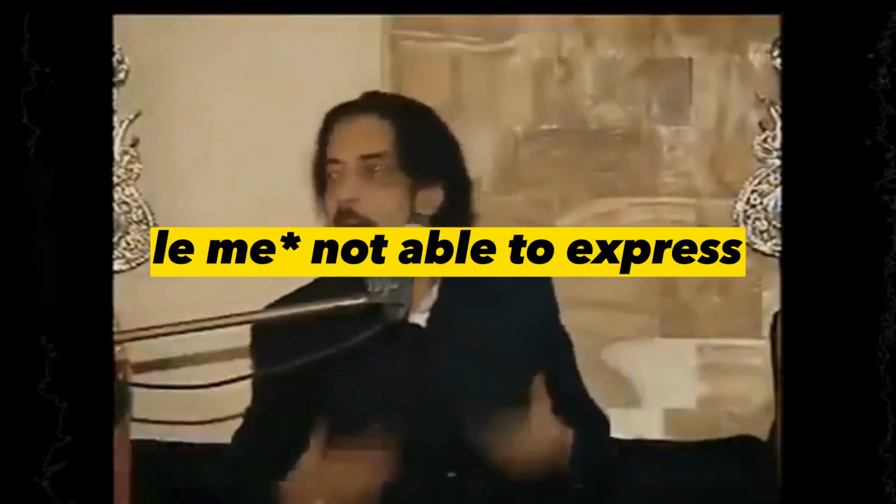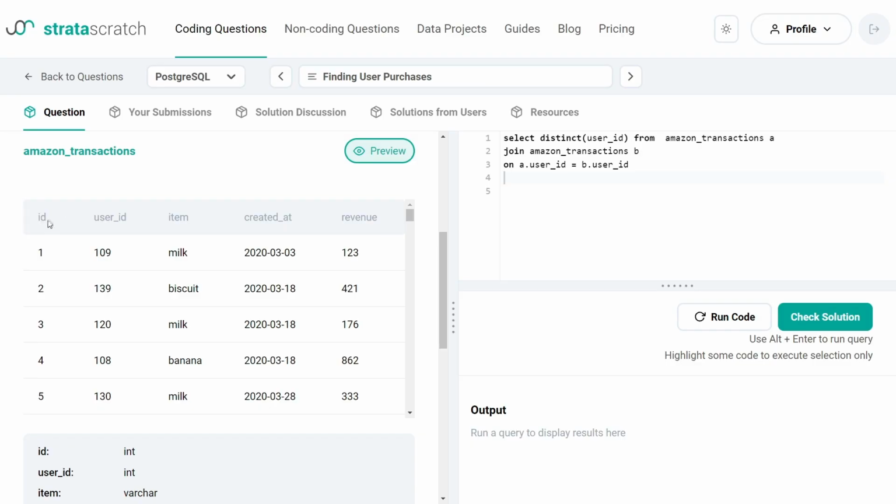Here the ID means the product which we bought. It shouldn't be equal to the ID of the other table. So I will use A dot ID not equal to B dot ID.